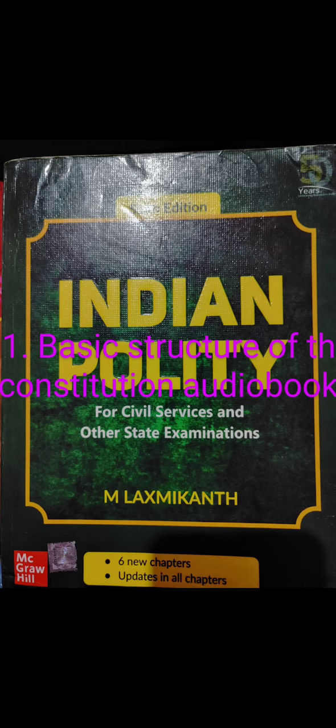Name of the case and year: Keshavananda Bharati case, 1973, popularly known as the Fundamental Rights case. Elements of the basic structure as declared by the Supreme Court: supremacy of the Constitution, separation of powers between the legislative, executive and judiciary, republic and democratic form of government, secular character of the Constitution, federal character of the Constitution, sovereignty and unity of India, freedom and dignity of the individual, mandate to build a welfare state, parliamentary state.